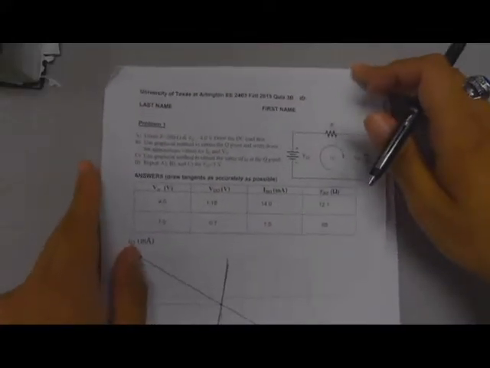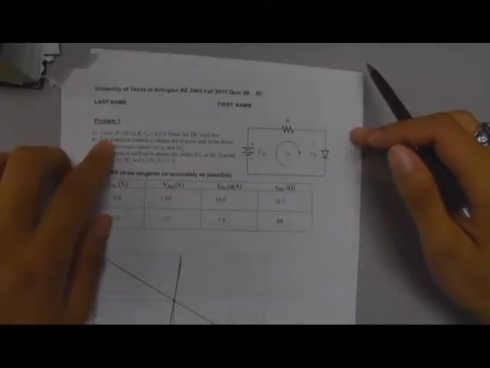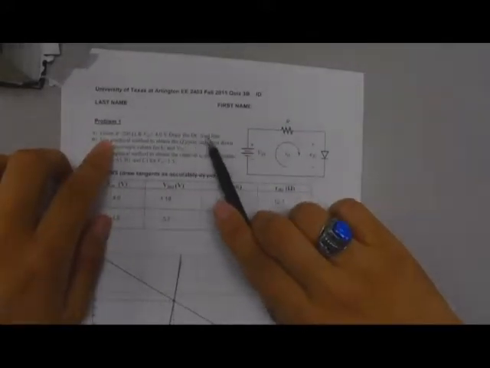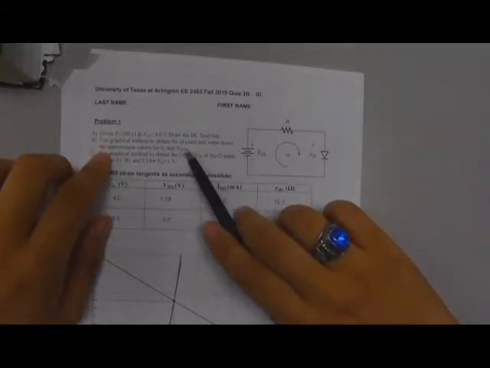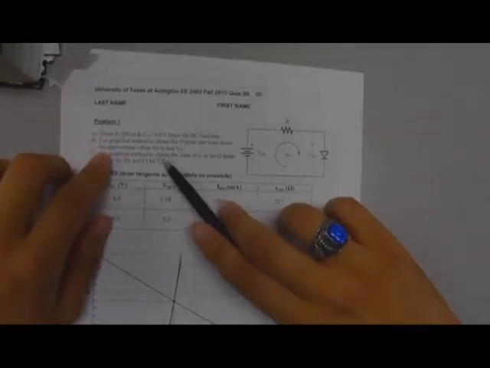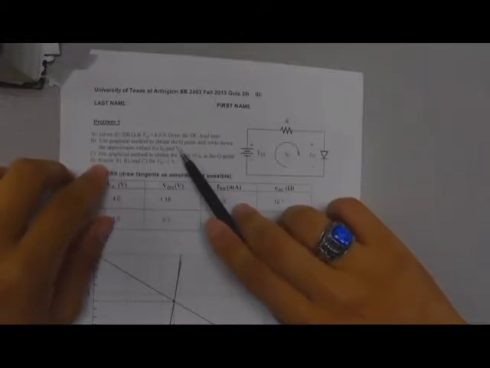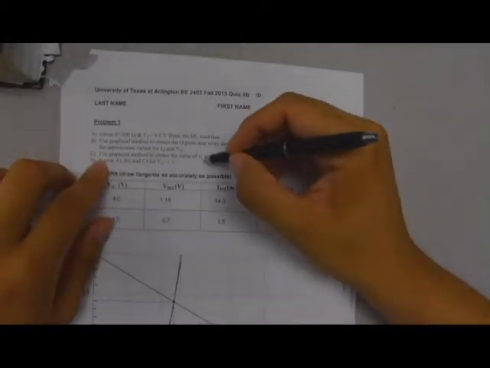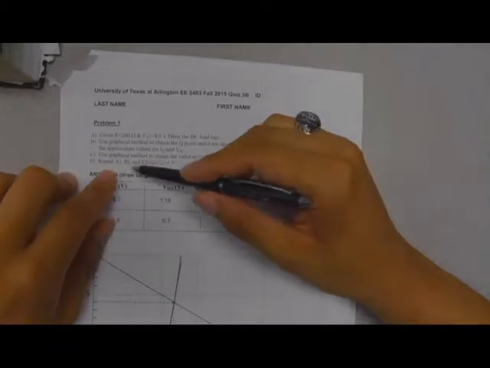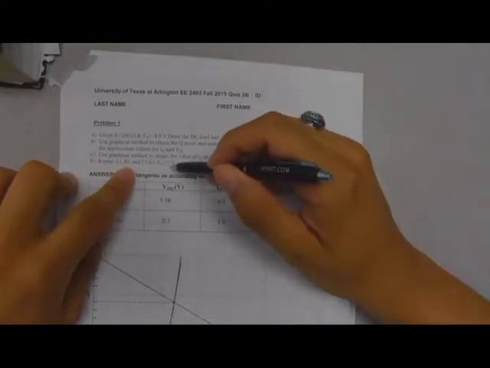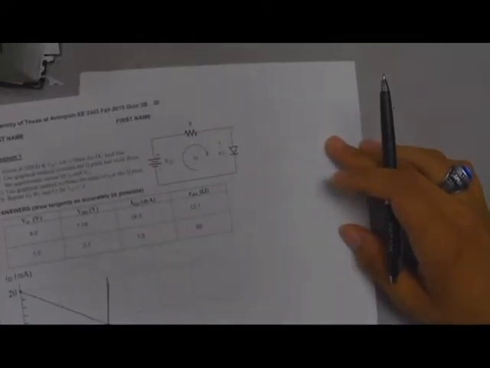So we have a simple circuit with a voltage source, resistor, and then a diode. What we're asked to do is draw the DC load line using a graphical method, find the approximate values for IQ and VQ, and then also calculate RD, and then repeat these same steps for a different voltage source value. So to start this off, we'll redraw the circuit.